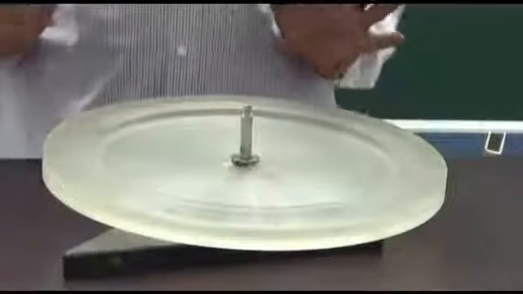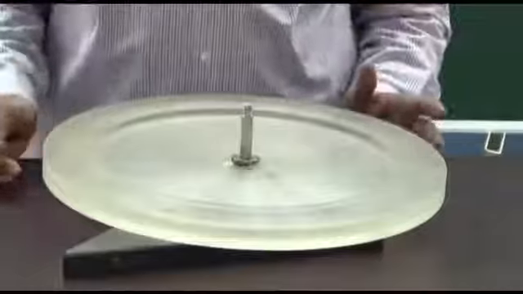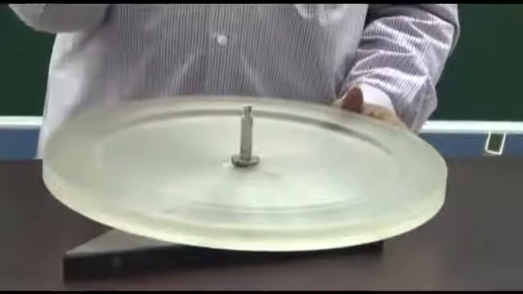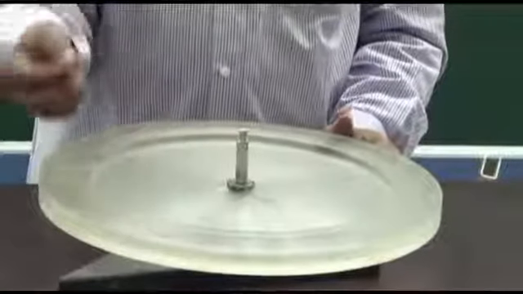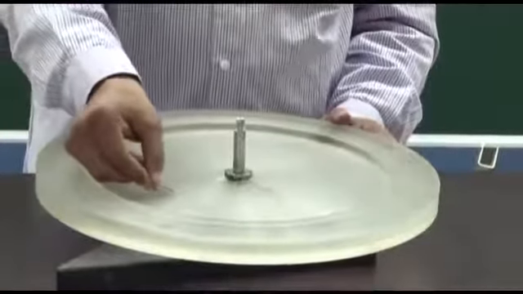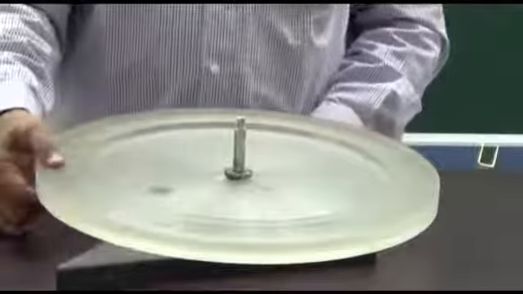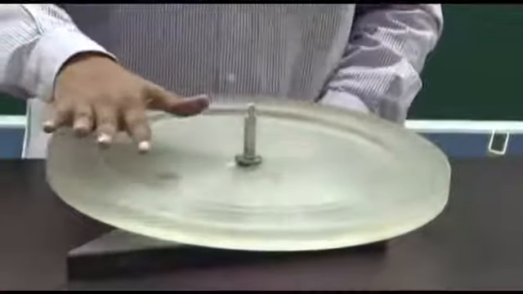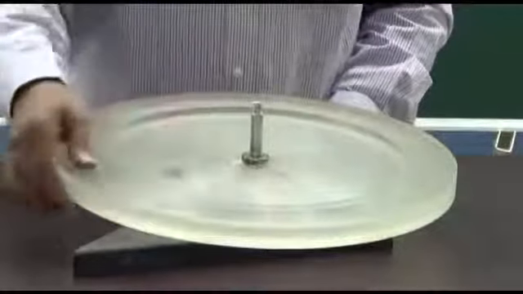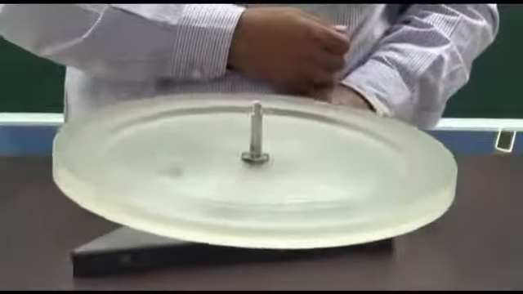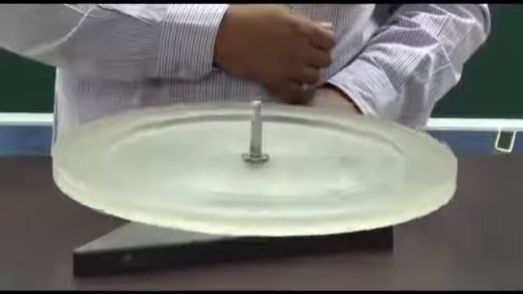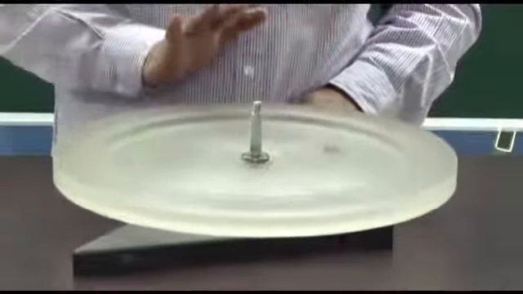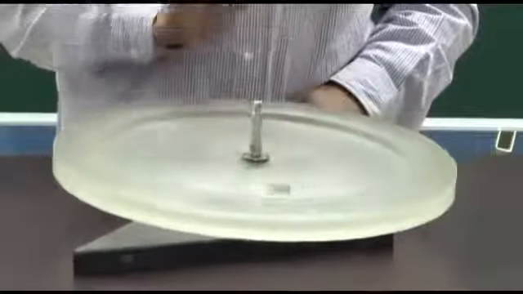Okay, so let us do an experiment which will show the effect of Coriolis force. I have this coin in my hand. Suppose I just put it here and rotate this disc, and from this rotating disc we will analyze this coin. So, if I rotate it with some slow velocity, the coin remains at rest in the frame of the disc.